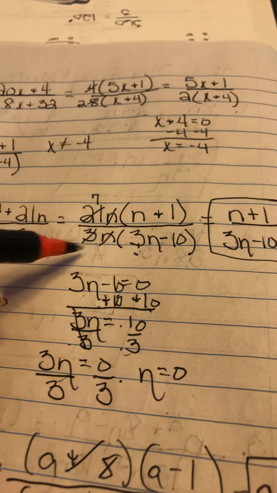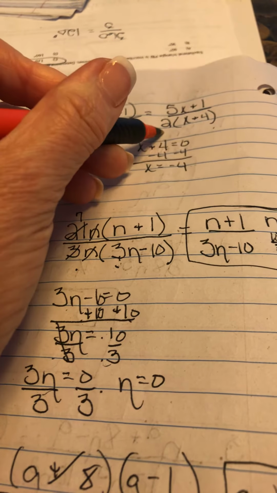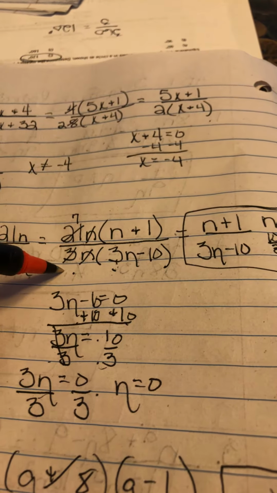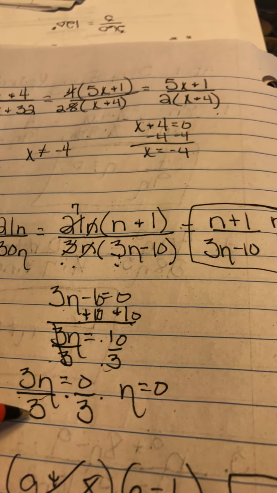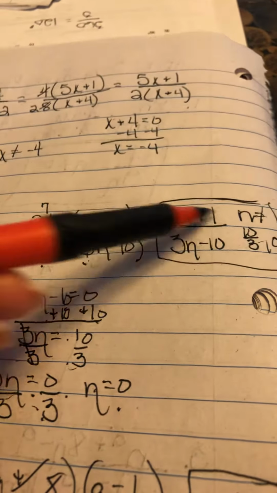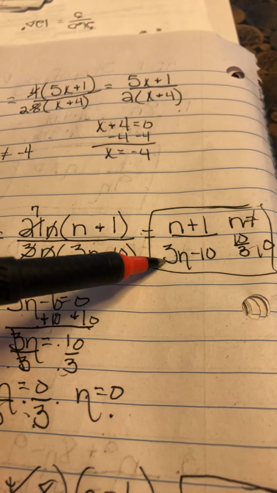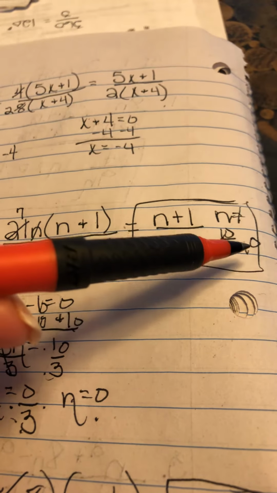But because we did factor out the n here, now notice up here we didn't factor out the x, so we didn't use it, but we did factor it out here. We're going to take out 3n equals 0 and then divide both sides by 3 and n equals 0. So therefore your solution is n plus 1 over 3n minus 10, and n does not equal 10 over 3, and n does not equal 0.